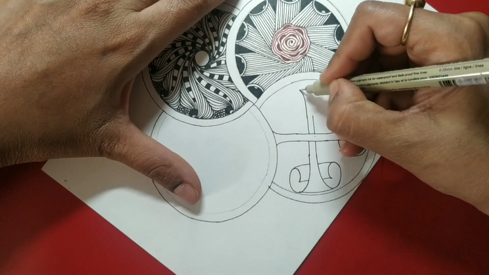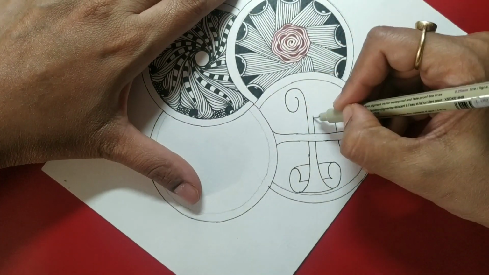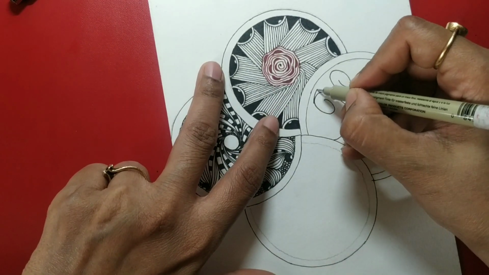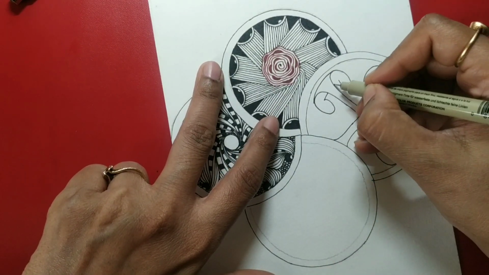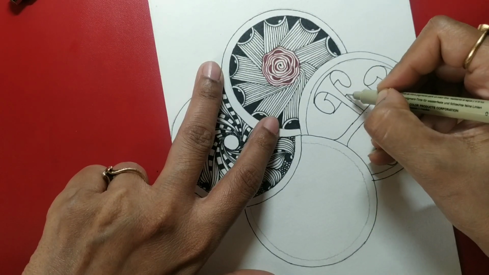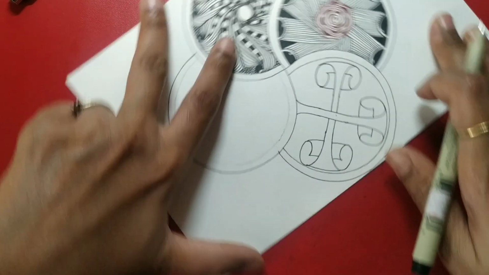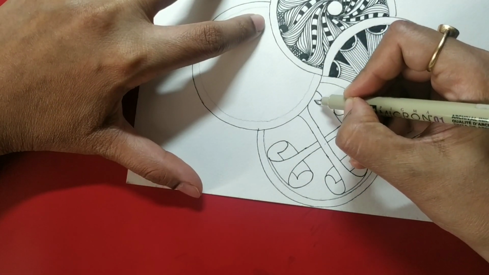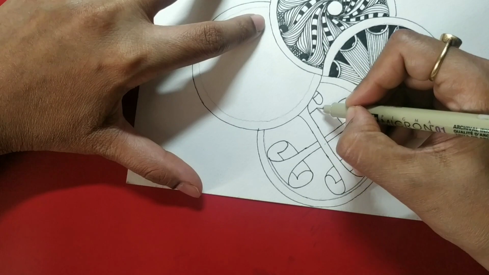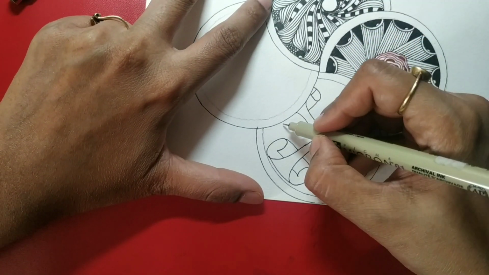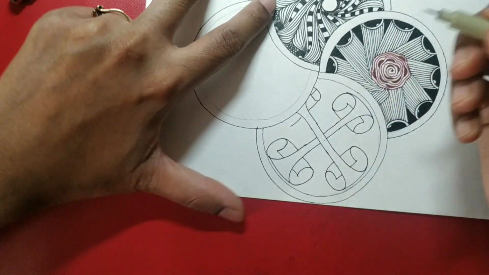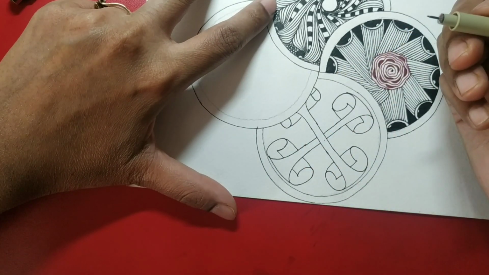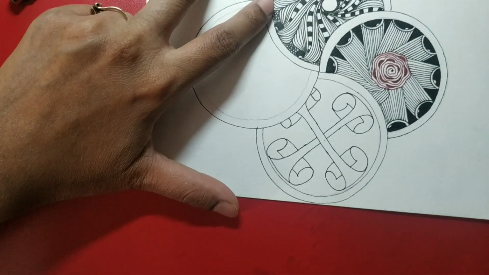Again go up, curl it up, curl it up, connect these two, draw behind here, again draw behind, connect these. So this part probably a little bit would be visible, probably like this. Yeah, something like this. Yeah, that much is sufficient.